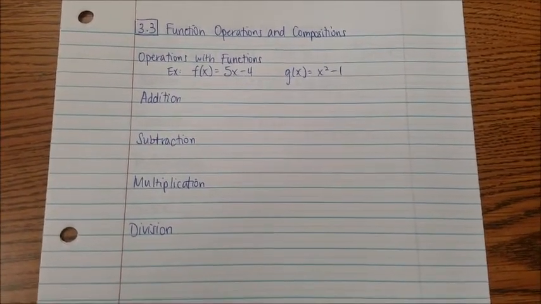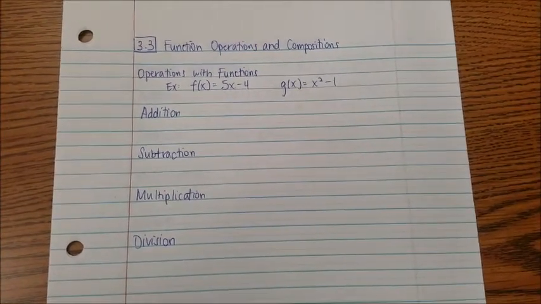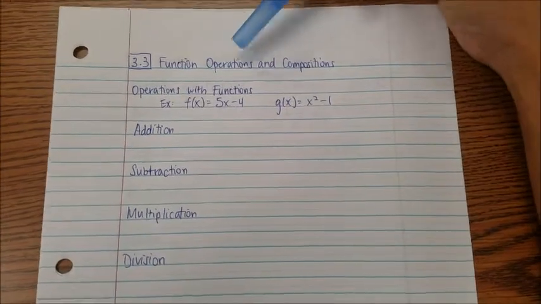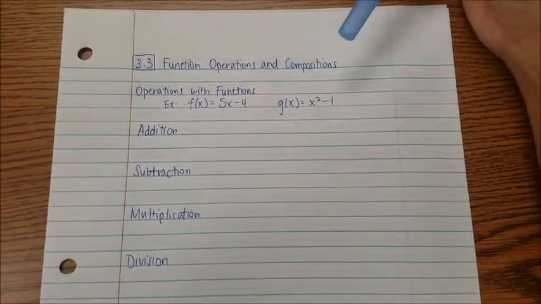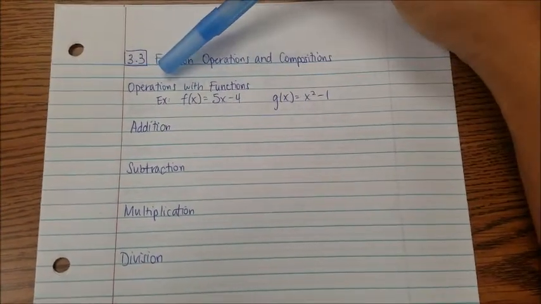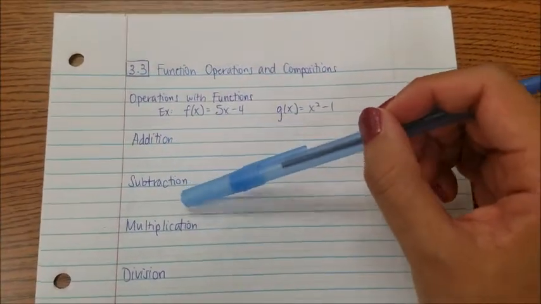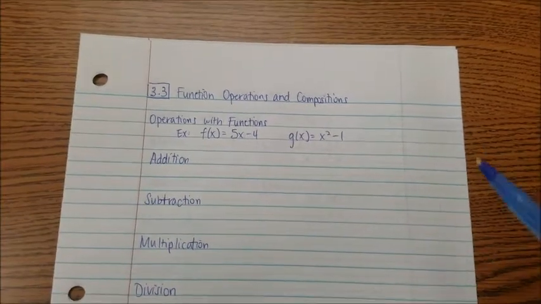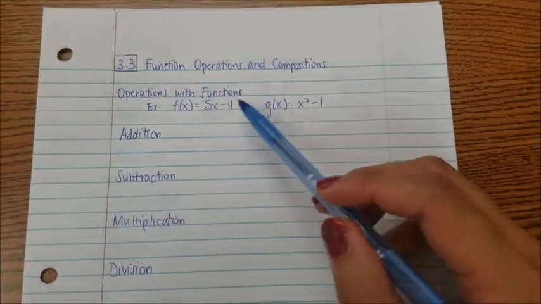This is Chapter 3, Section 3. It's titled Function, Operations, and Compositions. So there's two different things that I want you to learn today: operations and then separately compositions. Operations, anytime you see that word, all it's talking about is addition, subtraction, multiplication, division. Easy peasy stuff. Because we're dealing with functions, we have two functions here.